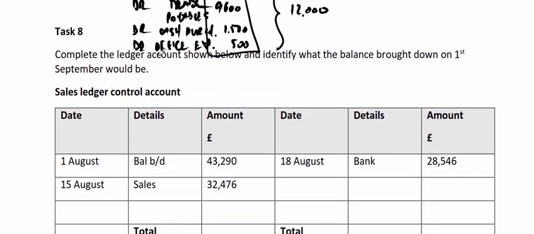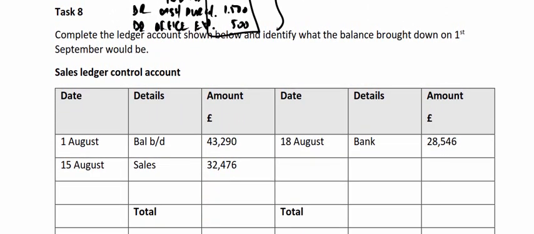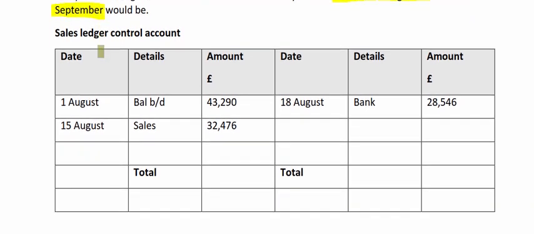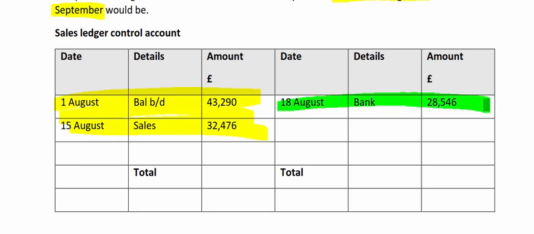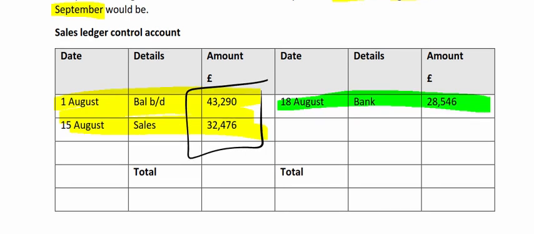Well, what about task 8? Just a process actually of balancing off a T account, balancing off a ledger account to work out the balance brought down at the beginning of the following month. And the usual approach is to look at the two sides of the T account. You can see we've got a couple of entries on the debit side, just a single entry on the credit side. So think about which side is bigger. Well, I think the debit side is bigger, with a total of 75,766. So we put the higher of the two sides on both sides as the total.